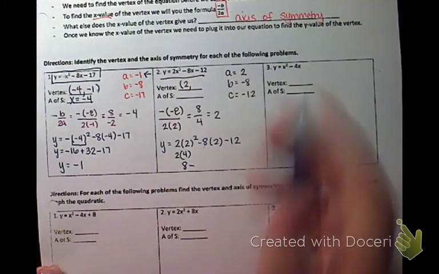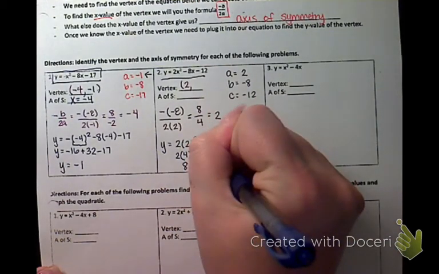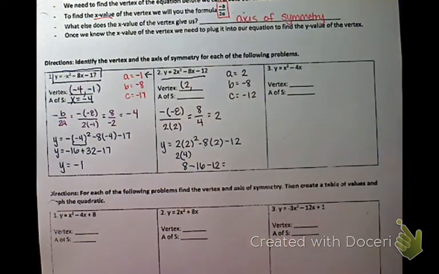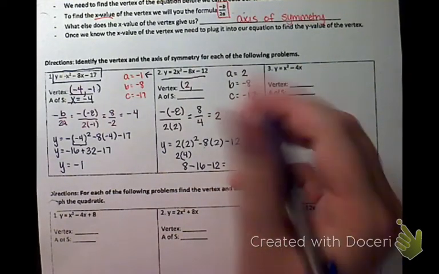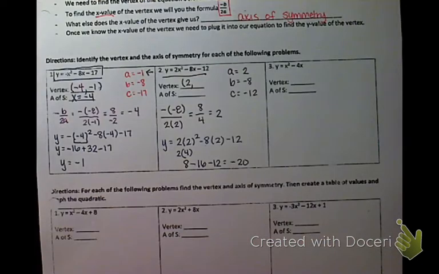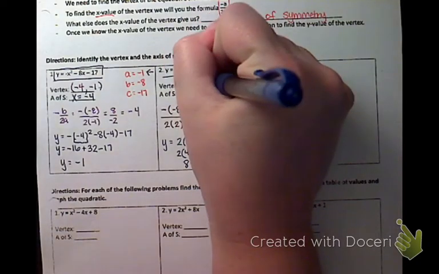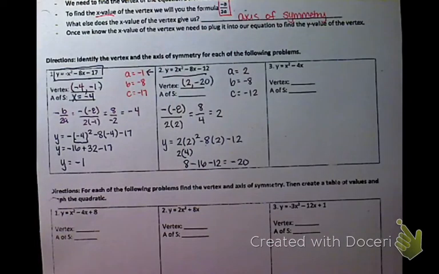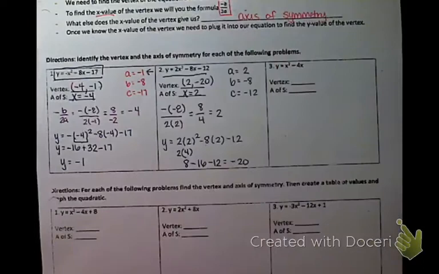Negative 8 times 2 is negative 16 minus 12. 8 minus 16 is negative 8, and negative 8 minus 12 is negative 20. So your y value is negative 20, which means your vertex for this problem is at 2, negative 20. My axis of symmetry is going to be x equals 2. It goes through the vertex at the x value.